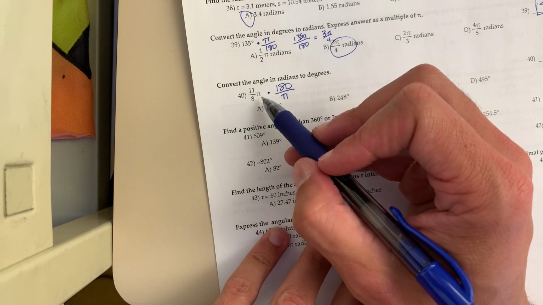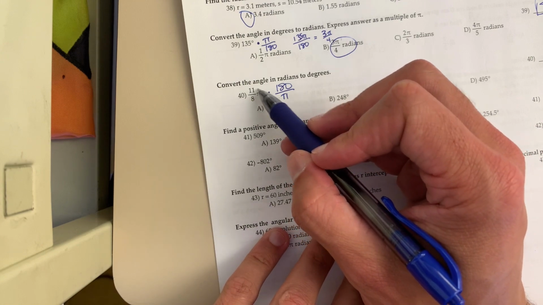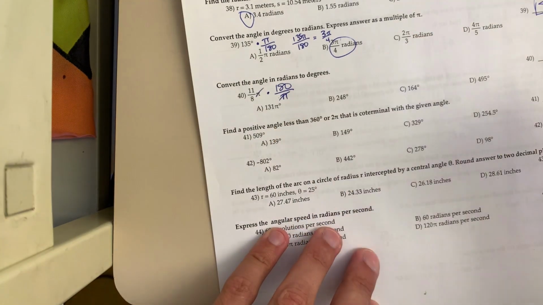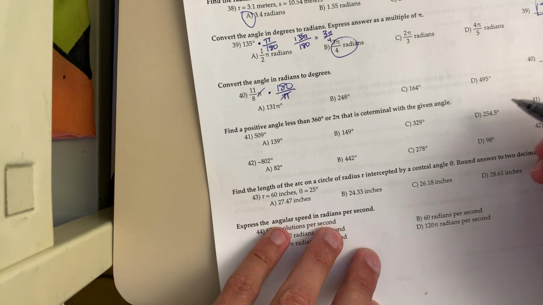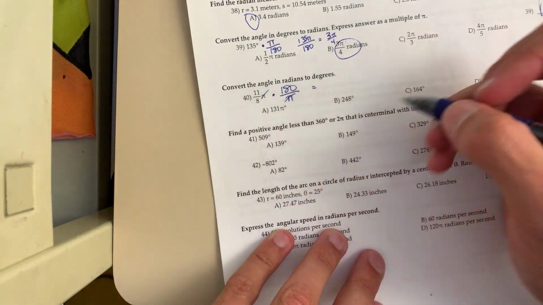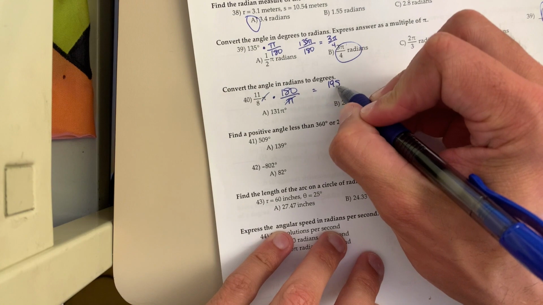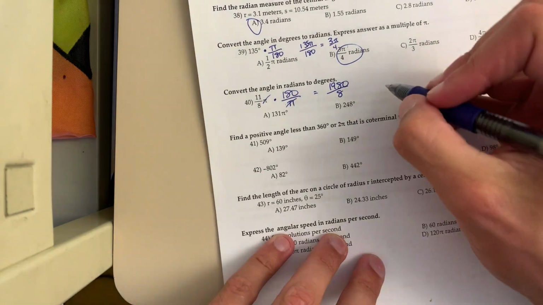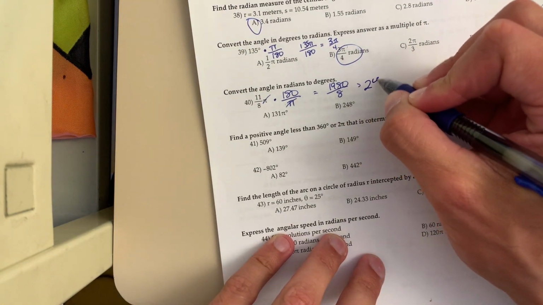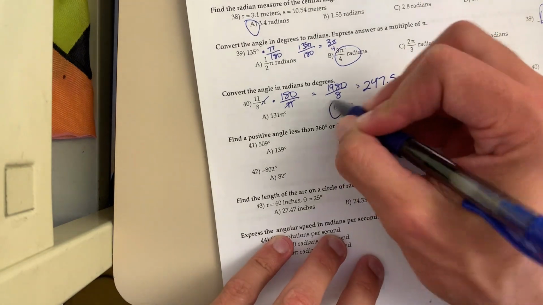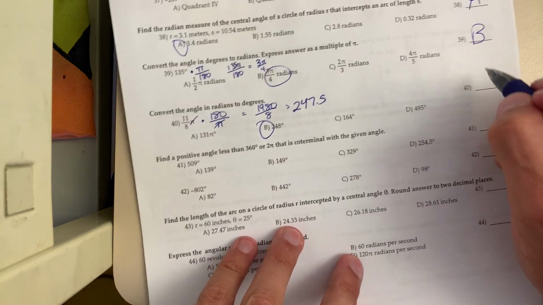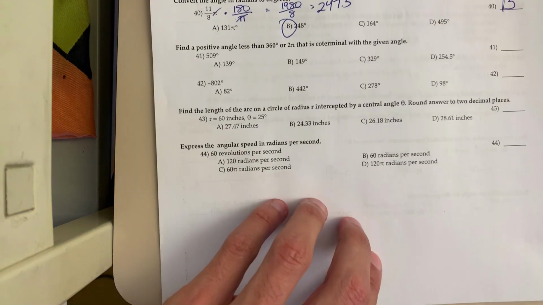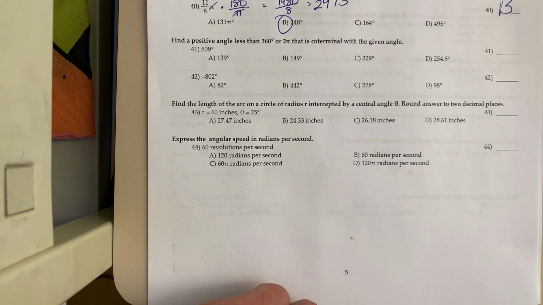Normally when we write radians, it's 11 pi over 8, like the pi's on top. It's still going to cancel even though it's written like that. So I would just need to do 11 times 180. So that'd be 1980 divided by 8, which would be about 247.5 or about 248 degrees. Answer B. All right, now we're talking about coterminal angles.